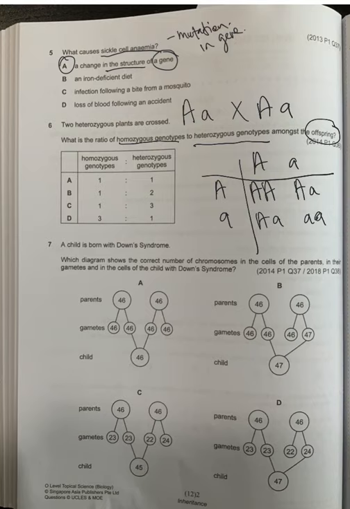So what is the ratio of homozygous genotypes? There are only two homozygous genotypes: this is homozygous dominant, this is homozygous recessive. So homozygous is 2, heterozygous is 2. So the ratio is 1:1. Answer is A.